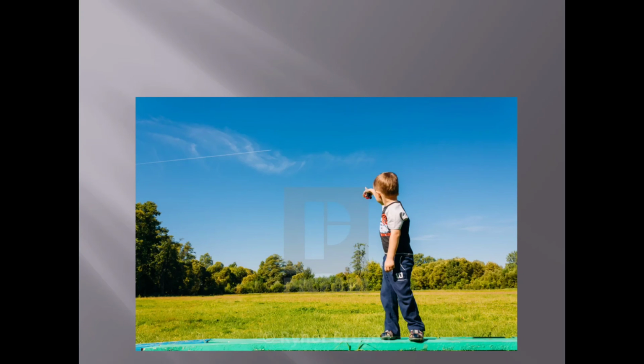And for the next one, we have the kid pointing to something which is flying over there. Since the object is unknown, the kid might ask, ¿Qué es aquello? Meaning to say, what is that thing flying over there?